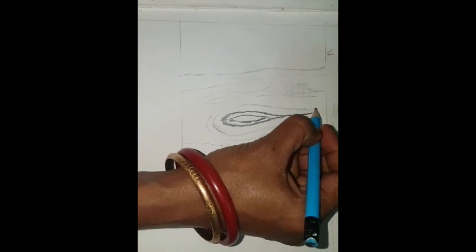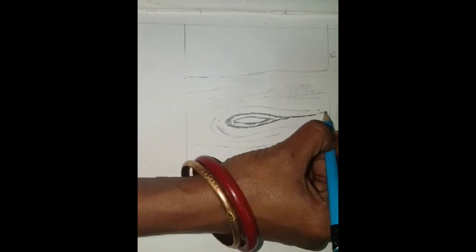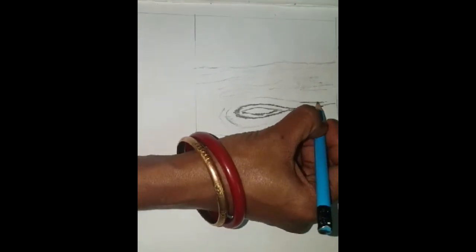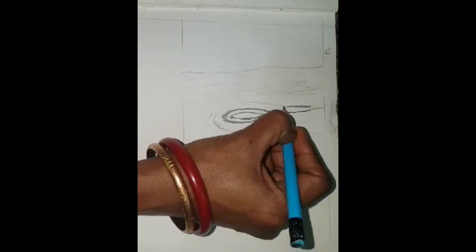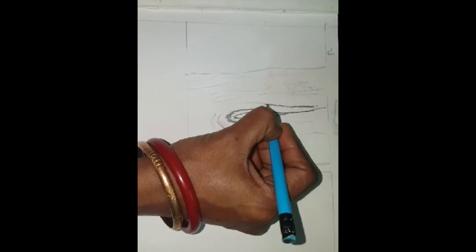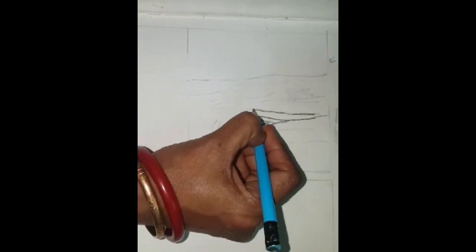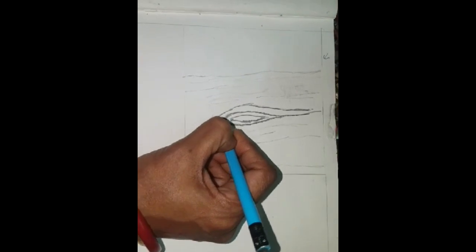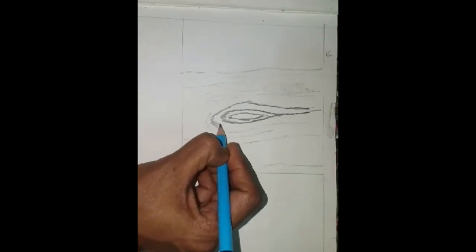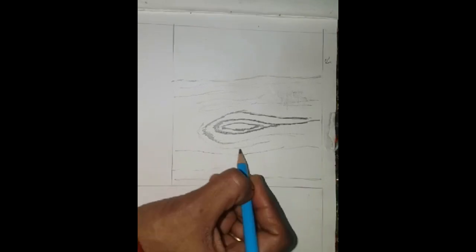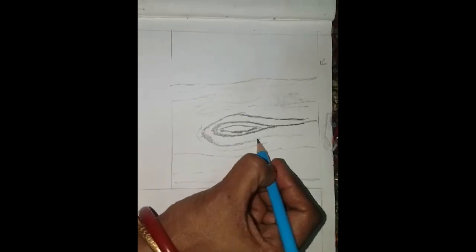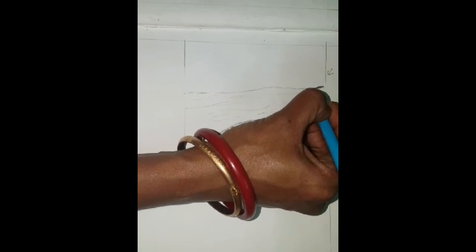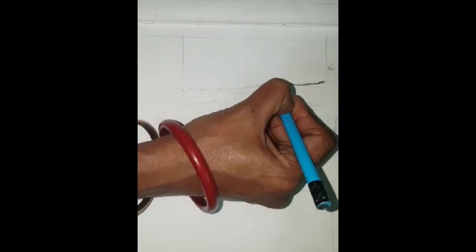Some lines have to be softer and some have to be a little bit harder, and every time when you are doing it, just move your pencil like this. This kind of thing gives the rough look to the texture of the tree.